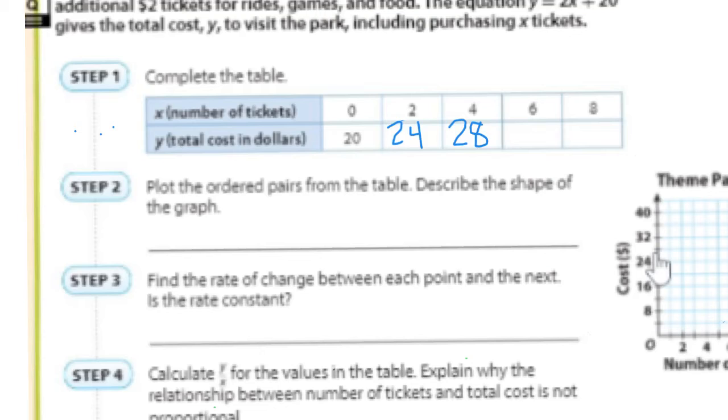If I come into the park and I buy 6 tickets, 2 times 6 is 12. 12 plus 20 is 32. I'll pay $32. If I come into the park and I buy 8 tickets, 2 times 8 is 16, plus 20 is 36. I'll end up paying a total of $36.